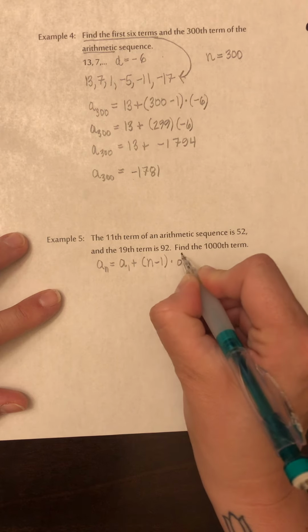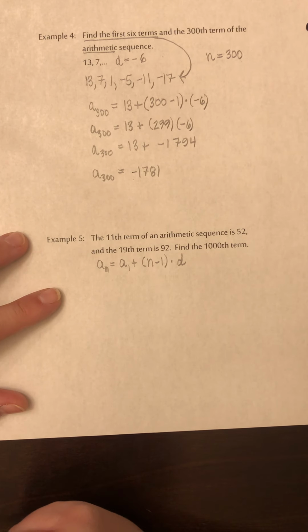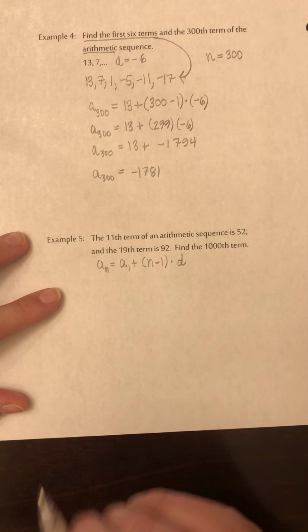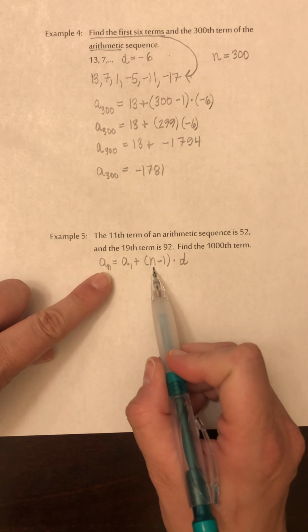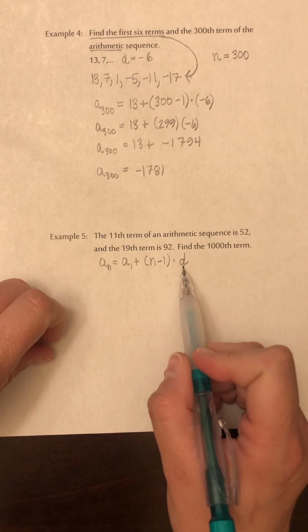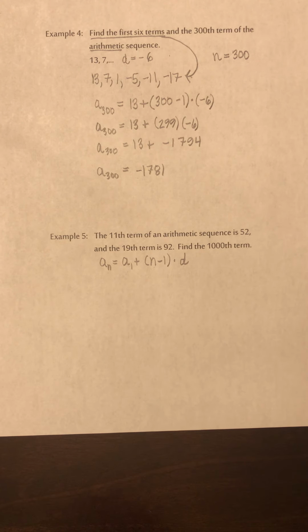And remember, we said that this particular formula, if we're going to use it, we need to know the first term. We're typically going to want to know what n is, and we need to know the common difference. There's a slight issue with this particular problem, and that is we don't know the first term. We know the 11th term, we know the 19th term. We don't know what the first term is, and we also don't know what the common difference is.